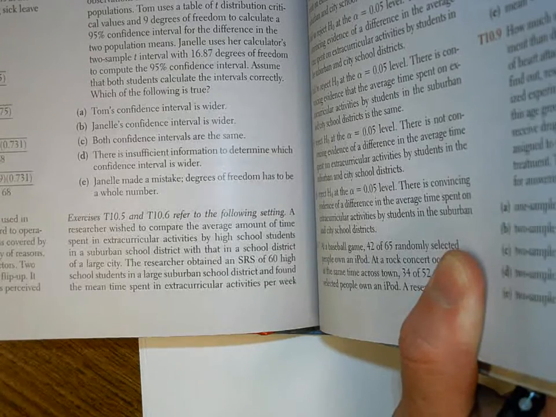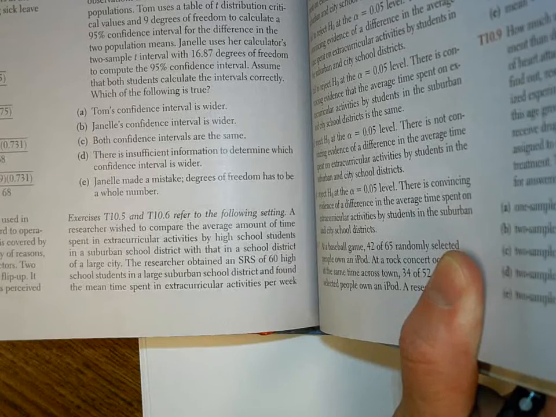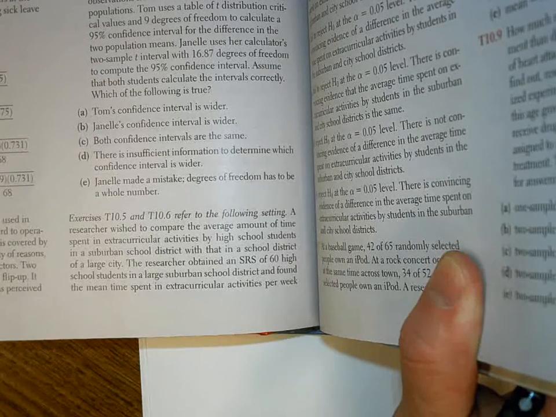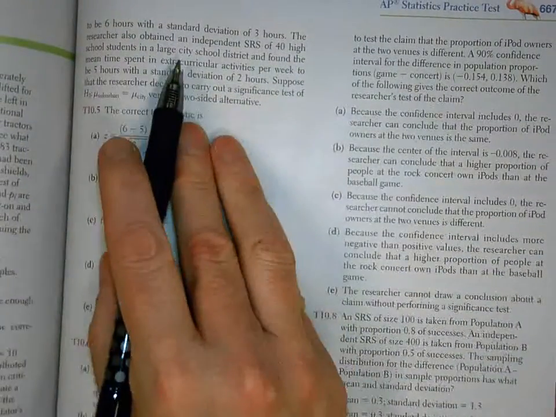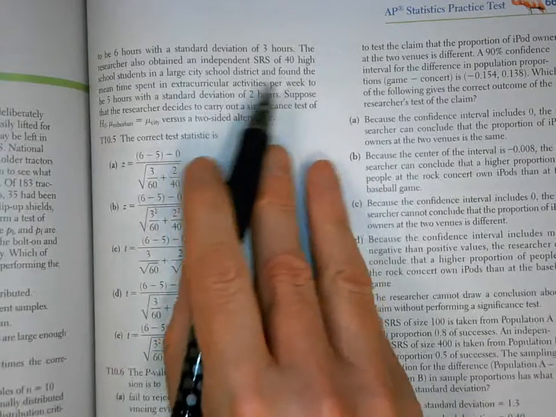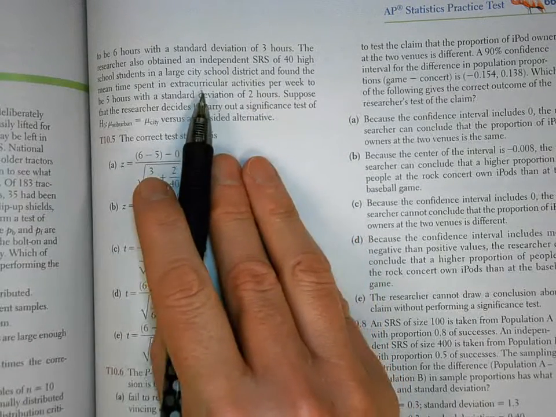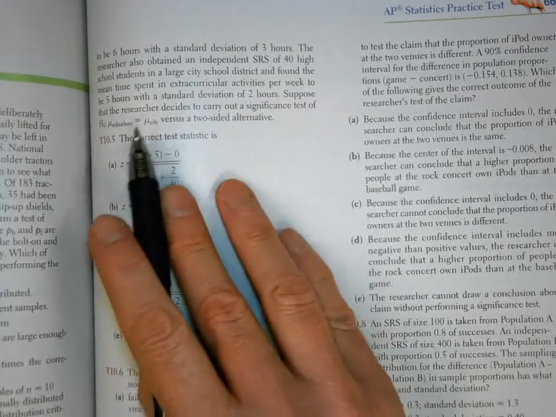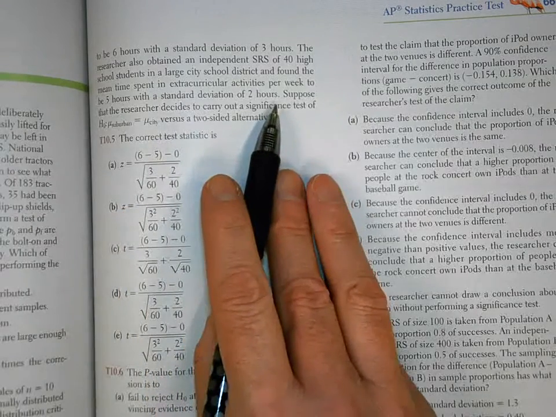Researcher obtained a simple random sample of 60 high school students in the large suburban school district and found the mean time spent in extracurricular activities per week to be 6 hours with a standard deviation of 3, and the researcher also obtained a sample of 40 high school students, extracurricular activities to be 5 hours with standard deviation of 2.